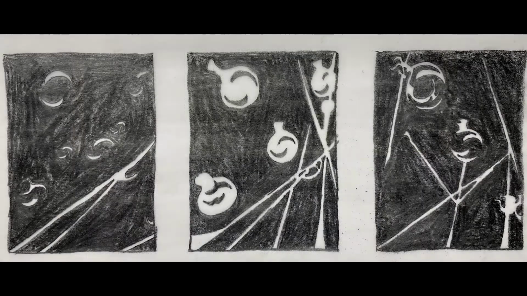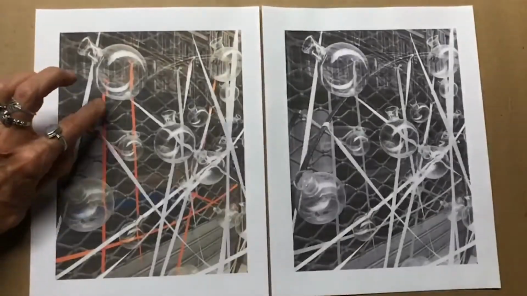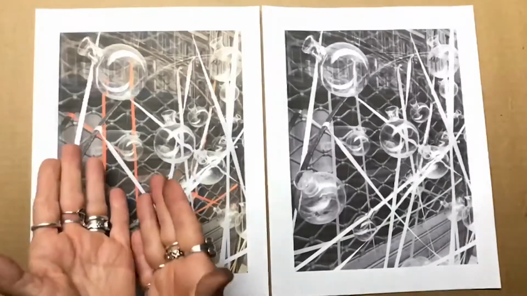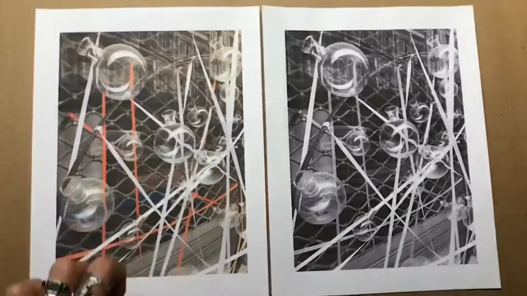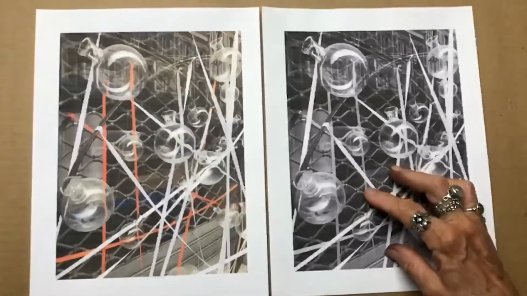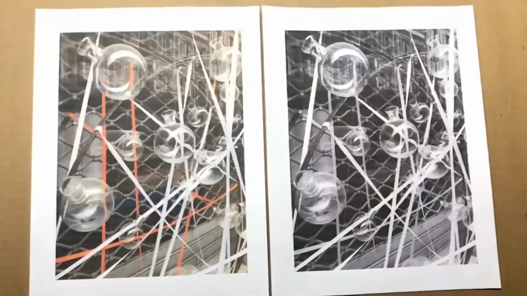My point in talking about these right now is that I want you to see that this orange that really pops out, the orange against black really pops out. And it certainly looks like it belongs with all the white stripes. But look at this one. When it's turned into gray value, the orange really takes a back seat.